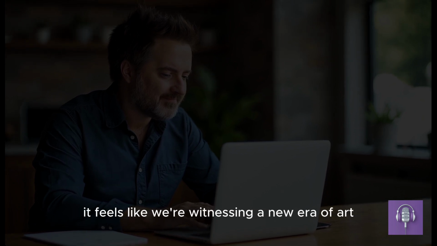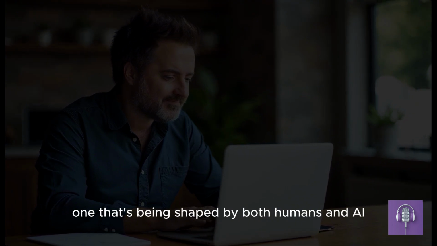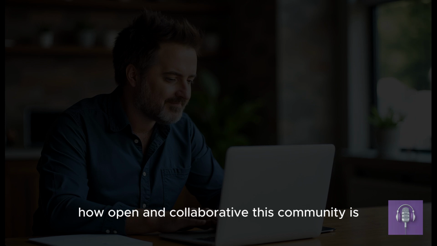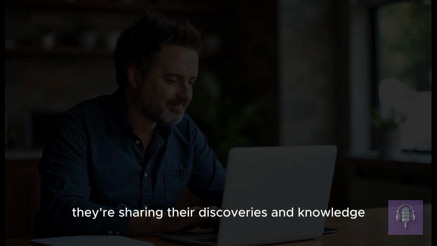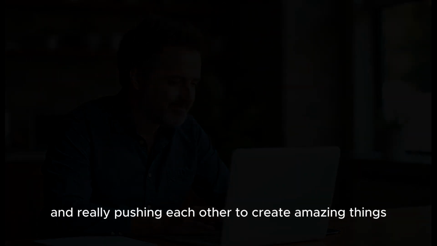It feels like we're witnessing a new era of art, one that's being shaped by both humans and AI. And what's so inspiring is how open and collaborative this community is. They're sharing their discoveries and knowledge and really pushing each other to create amazing things. Yeah, it's a really special group of people.